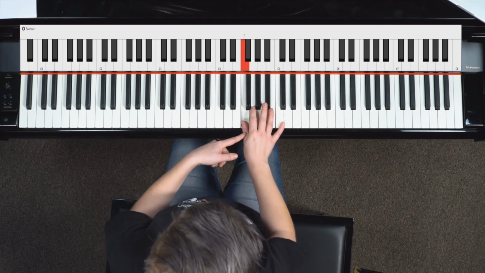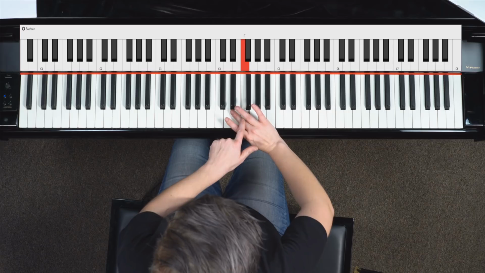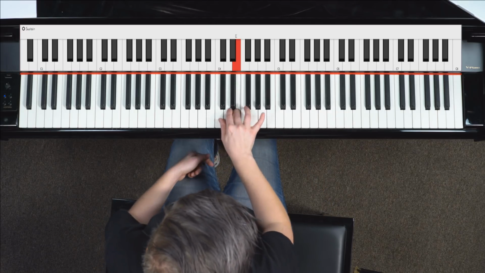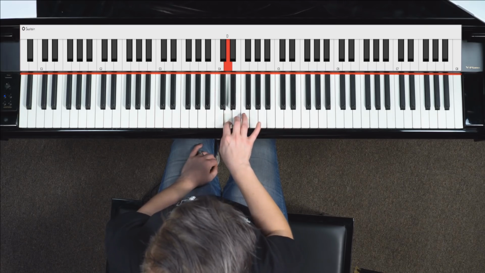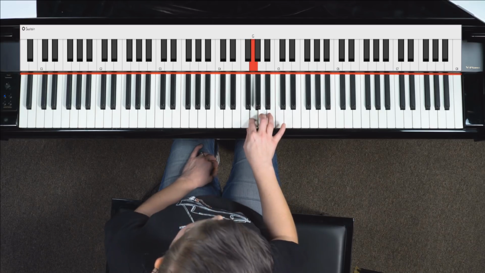When we run out of fingers, we're going to use that 3rd finger, pivot, kind of untuck everybody, and then head back to C. So that is the C scale. Nice. I'm going to do it again. I've played C scales so many times, and it's never enough.